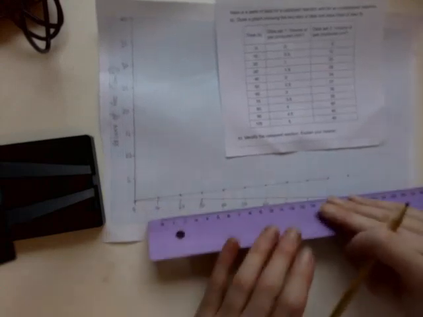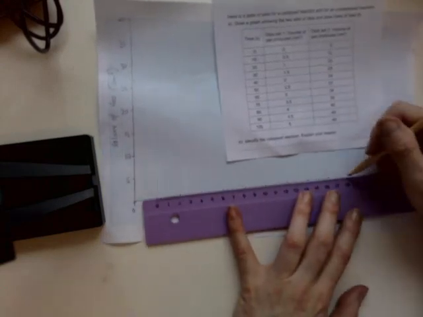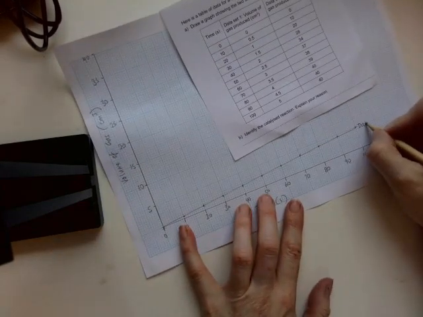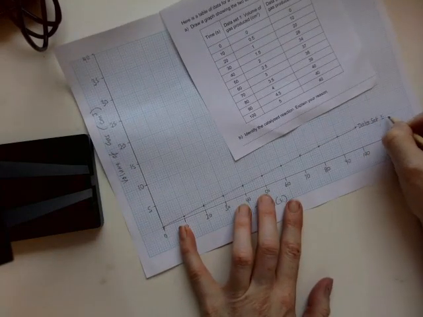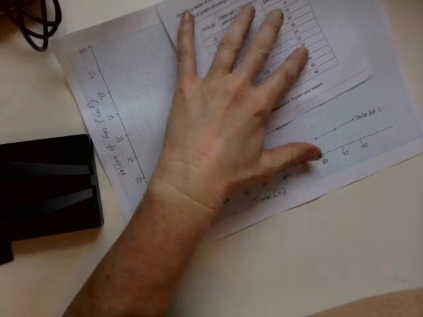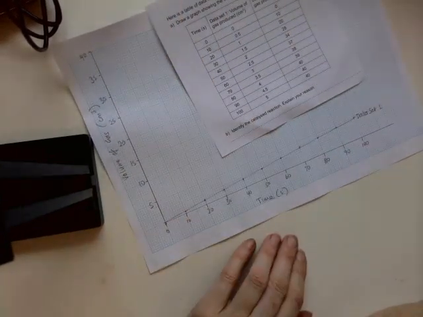Oh, I've missed one out. Missed out number 5. Okay, so this is data set 1. Okay, so that's what you're going to do, and then you're going to plot the second set and label it as well.